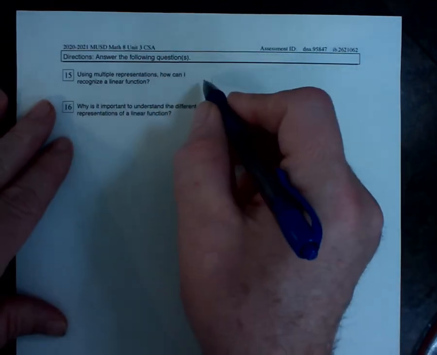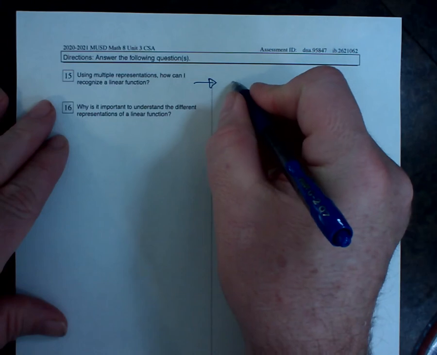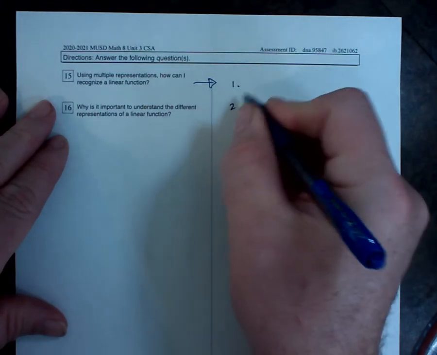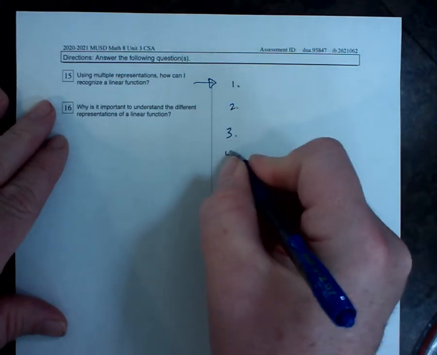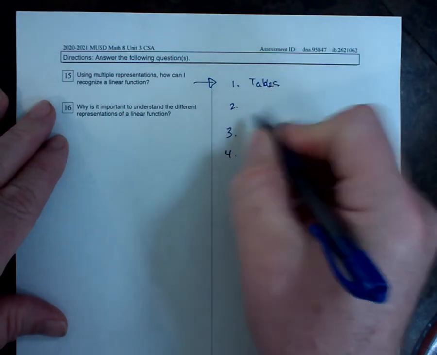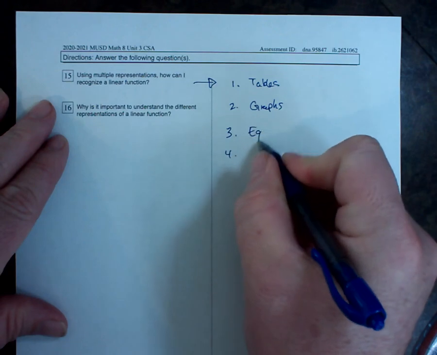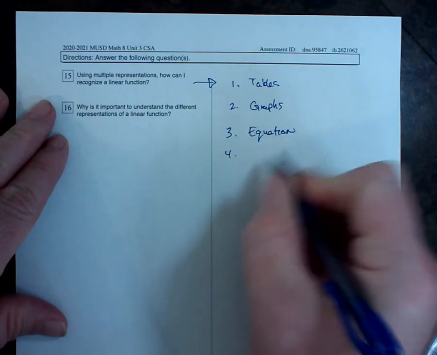And then we get to the 2-point questions for the test. Using multiple representations, how can I recognize a linear function? And we know that there's 4 ways. You should have listed 1, 2, 3, 4. You can do tables, graphs, equation, and words.